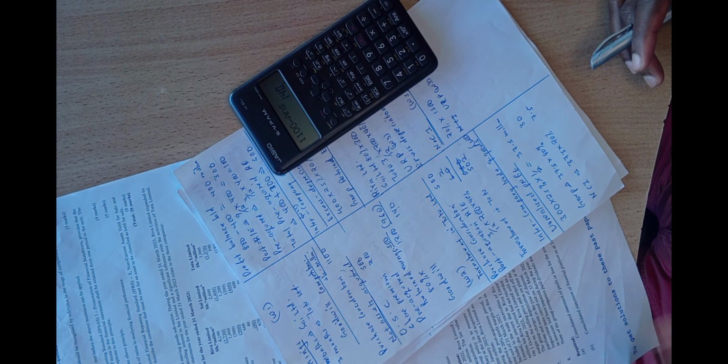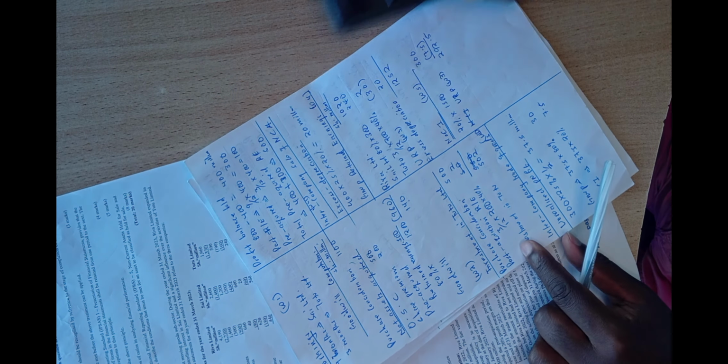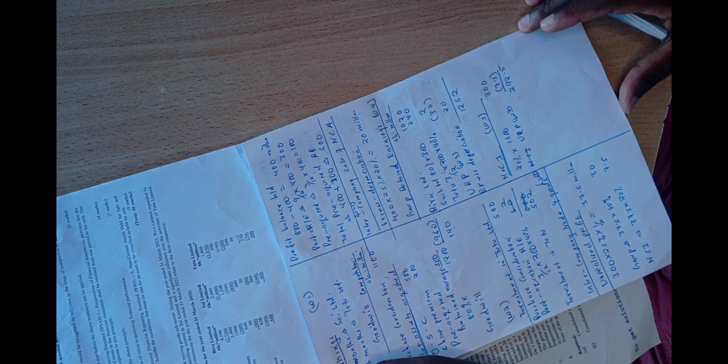We always have the full goodwill consolidation, or the full goodwill method, where you are given the fair value of the non-controlling interest. In this case, we are not given the fair value of those who are not controlling decisions in this company.